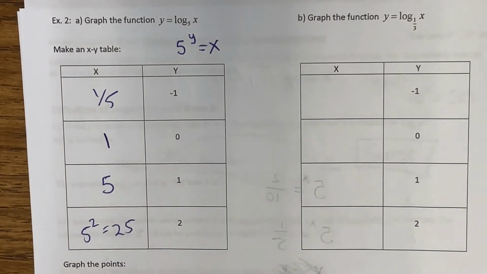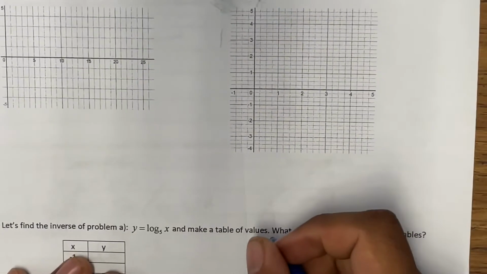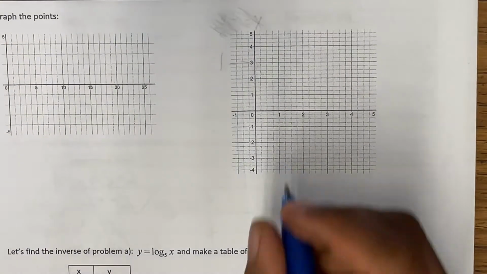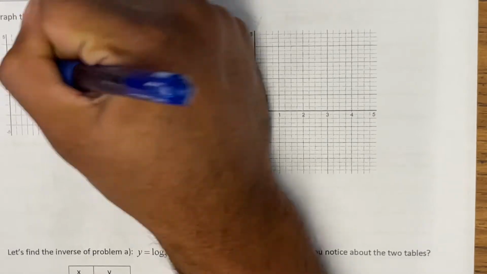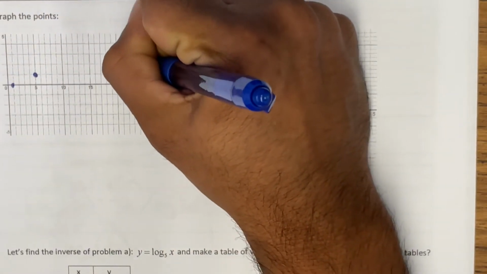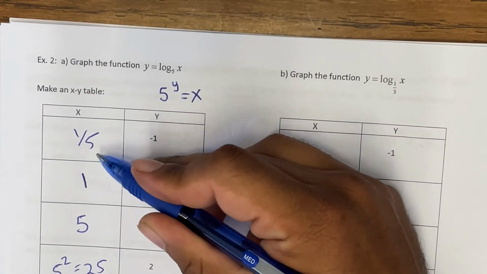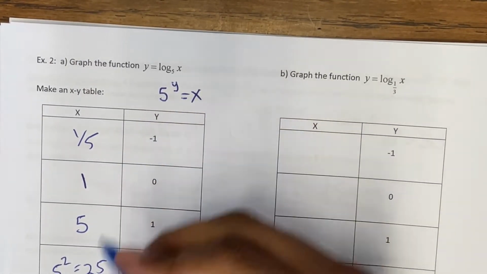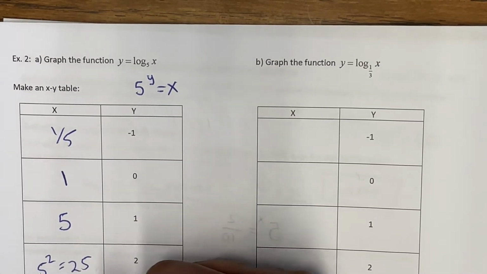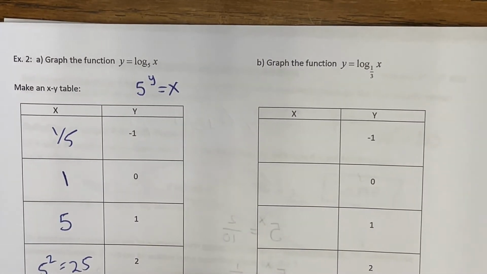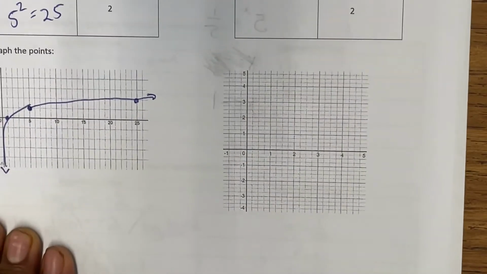So let's go ahead and plot those points. Nothing too crazy. Oops, sorry. So I got 0, 1, 5, 1, and all the way up here, 25. And then I know that this side of the graph is getting close. The x values will get smaller and smaller and smaller, but not cross 0. So I'm going to come up, as best I can, to kind of go whoop. And there will be my graph.